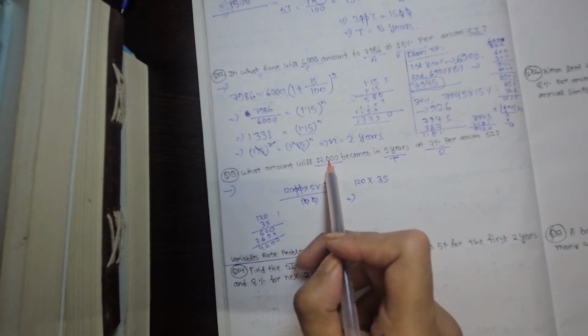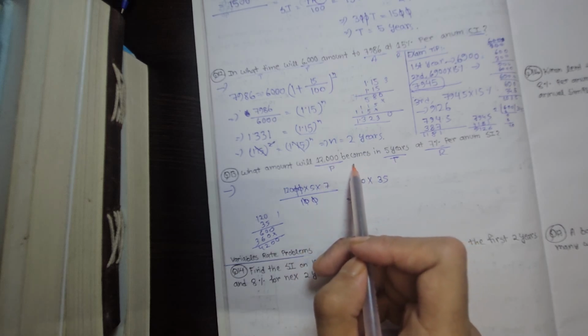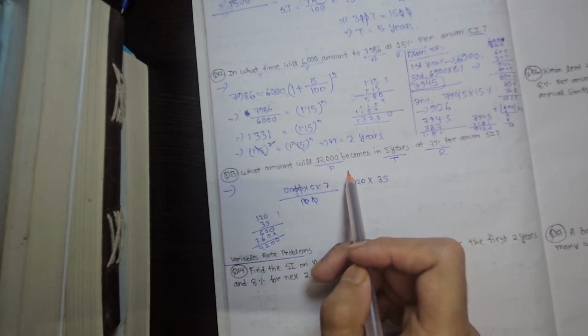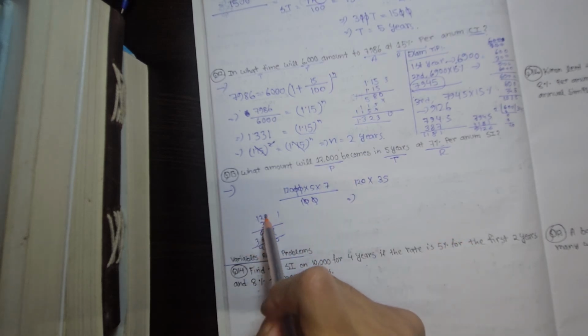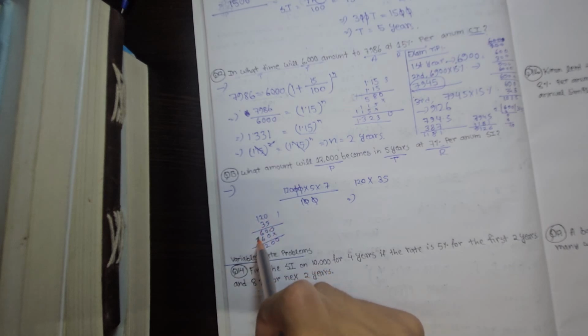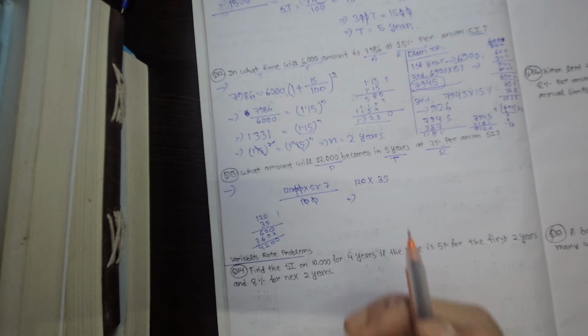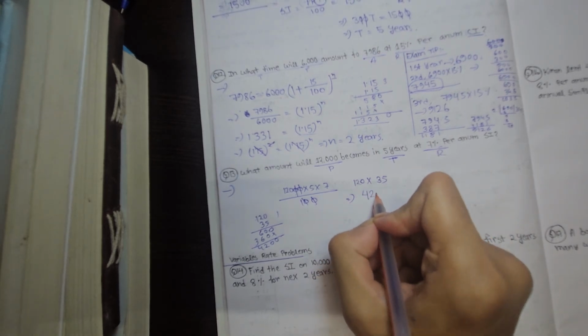It's 120 times 5 times 7. 5 times 7 is 35. We'll multiply: 500, 10 will carry forward 1, 5, 6, then 300. 3 is a 6, 3 is a 3. So 0, 0, 6 is 12, 4,200. So the simple interest would be 4,200.